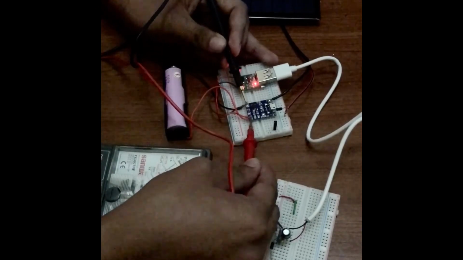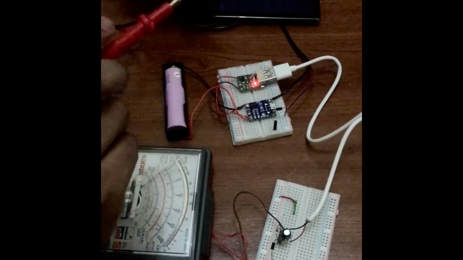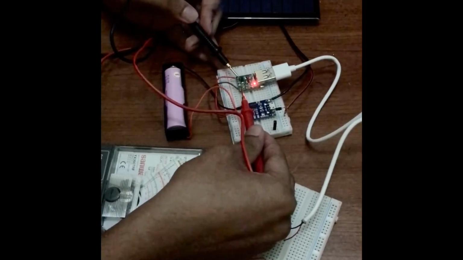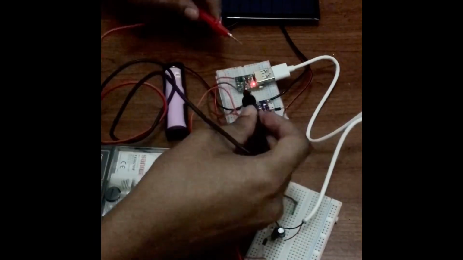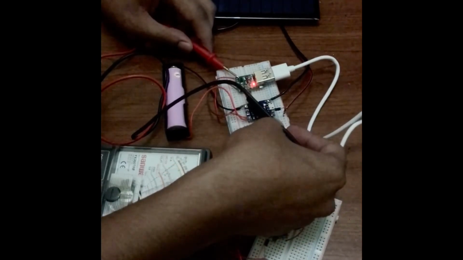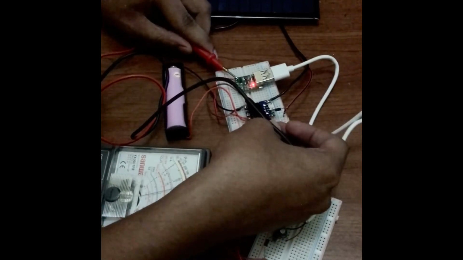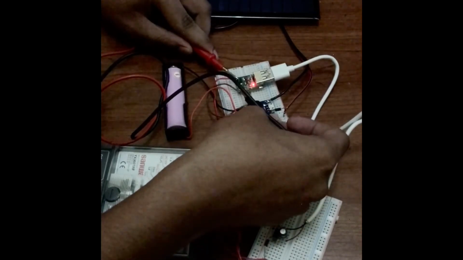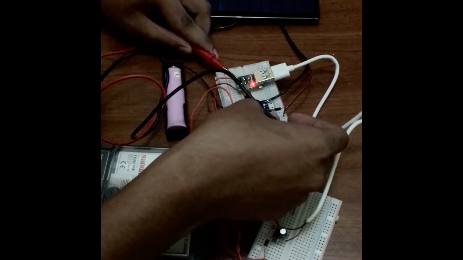Yeah. So from this battery, it will go to the step up booster, where the input voltage is exactly the same value as the output from the battery charger, because it is the same voltage.